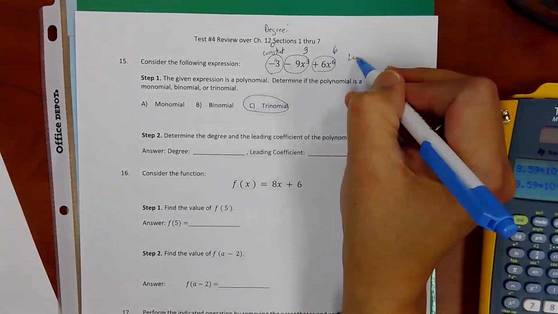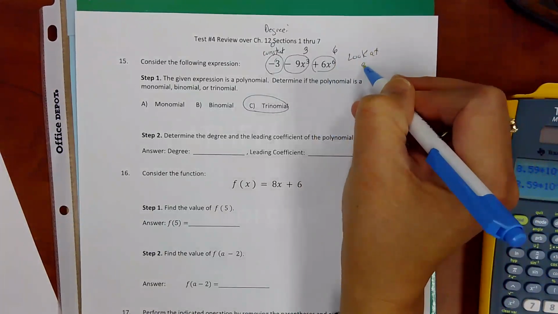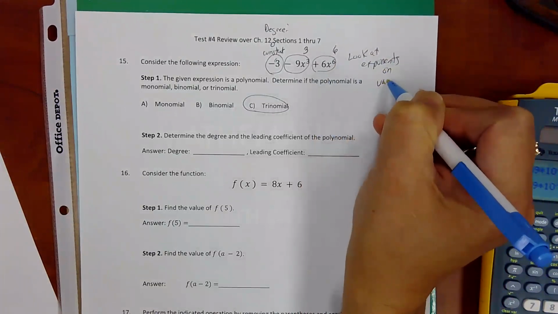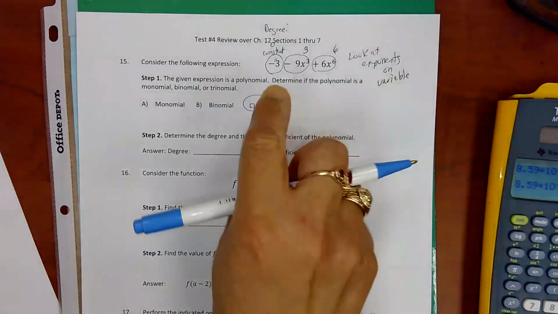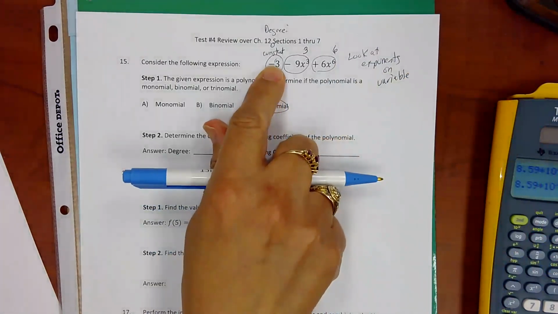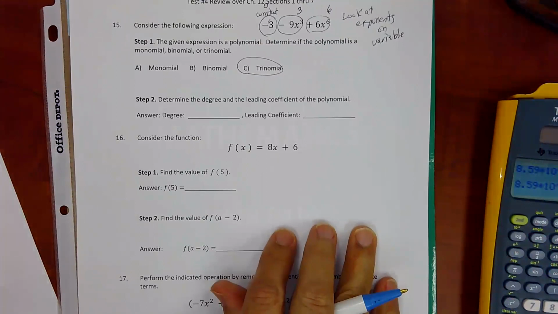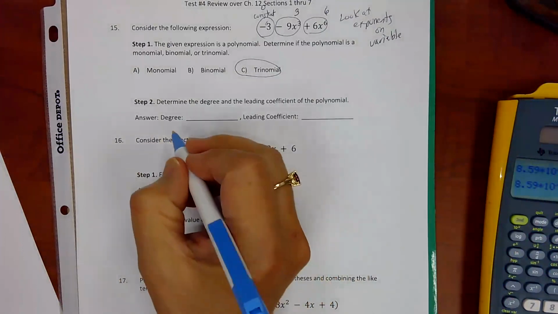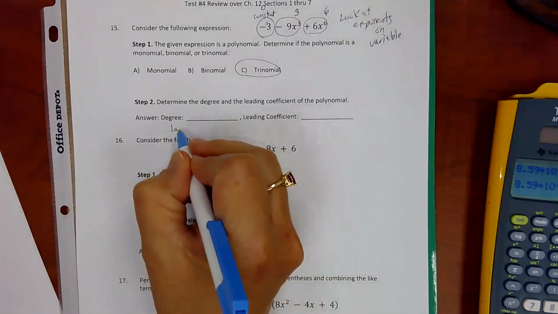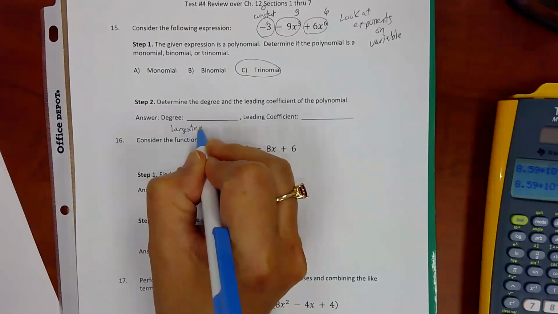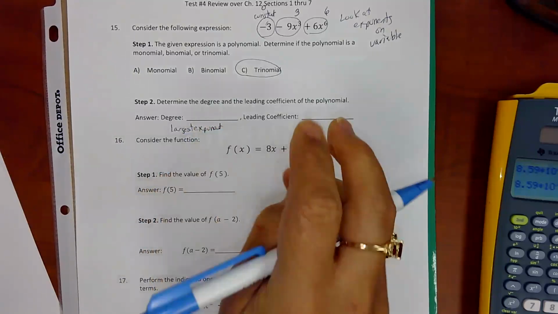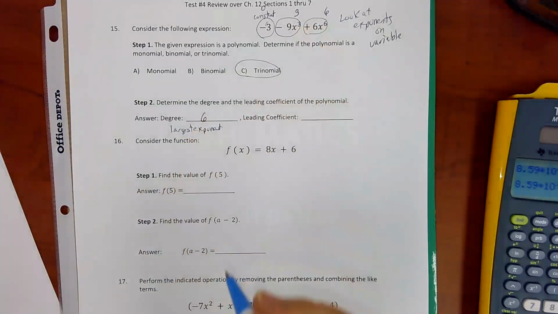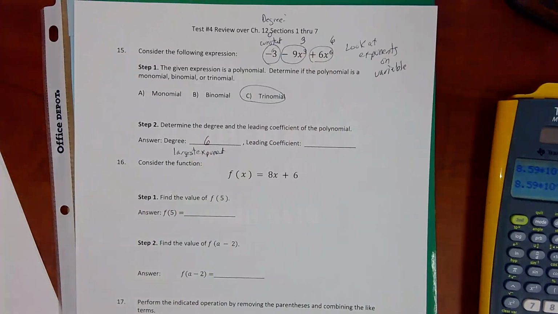So you look at the exponents on the variable. And that's why if you have a constant, it's 0, because you don't even have a variable, okay? And so the degree is the one that has the largest exponent. And so the largest exponent between these would be the 6. So the degree is 6 of the entire problem because it's the largest exponent.